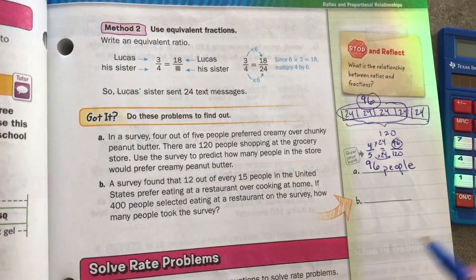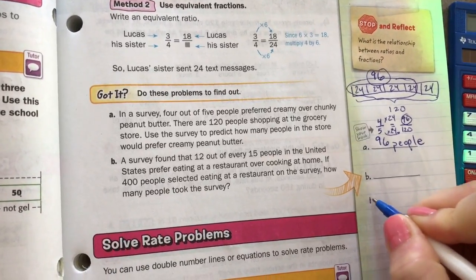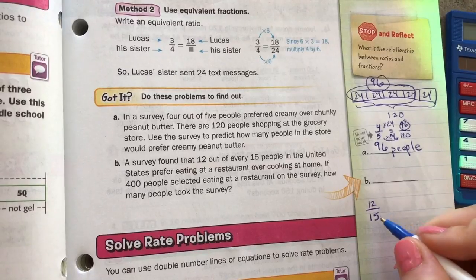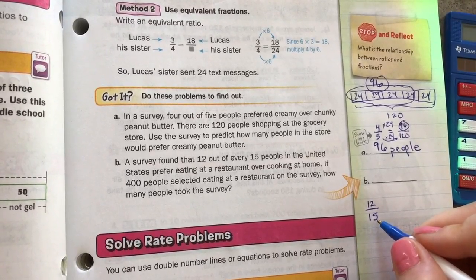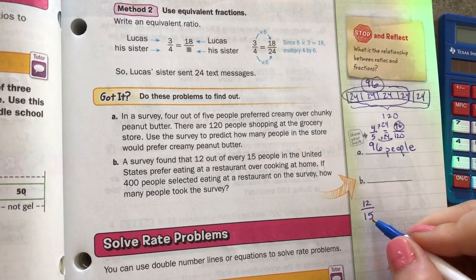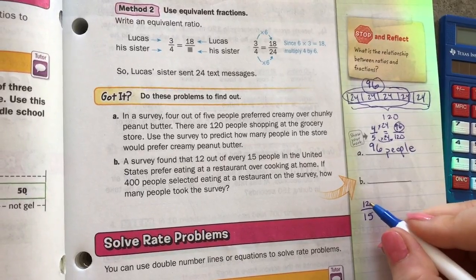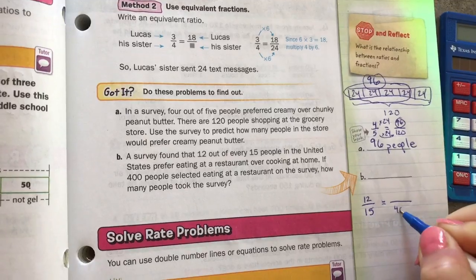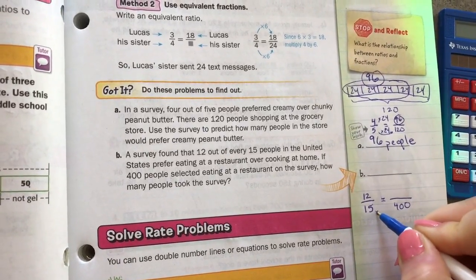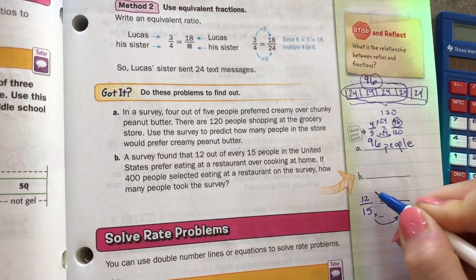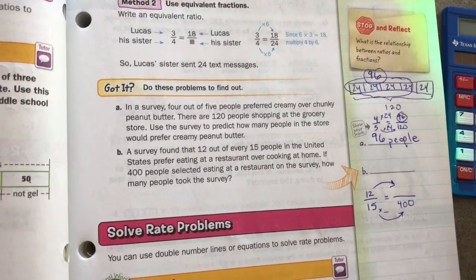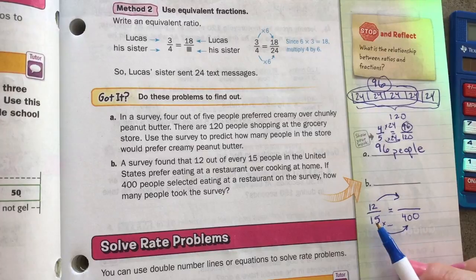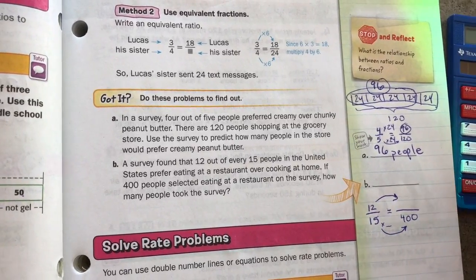Let's see what we would do here. We have 12 out of 15 people preferring the restaurant over cooking at home. 400 people are selected out of total. How many people would prefer eating at a restaurant? So that 400 is our total again. So 15 times what is 400? So we can do that to the top too. Now, how do we figure that out again? If you do 400 divided by 15, it's going to give you that answer.